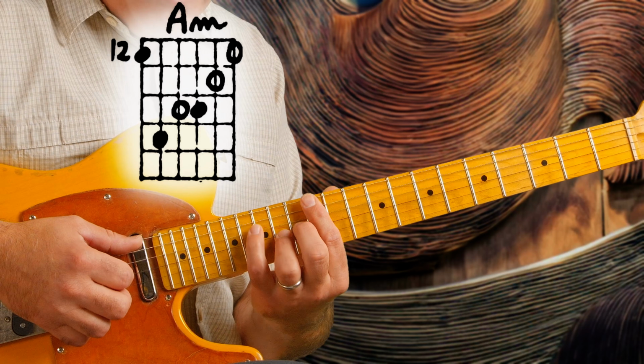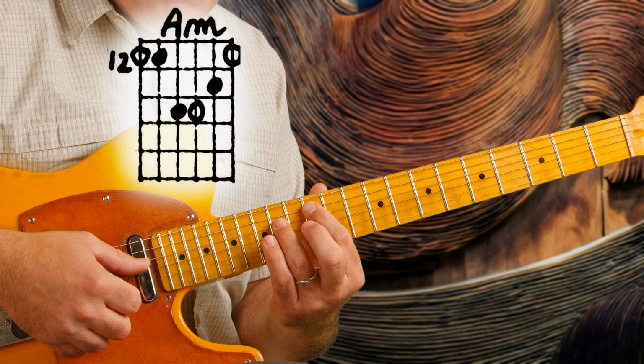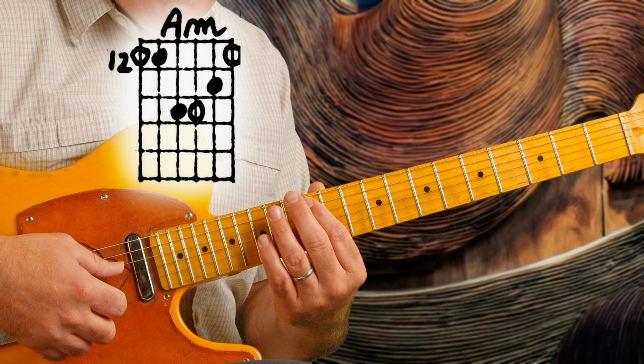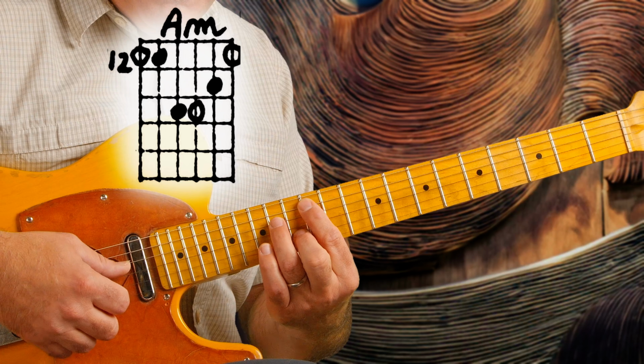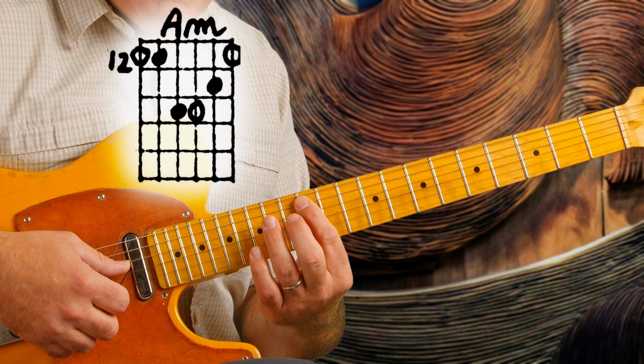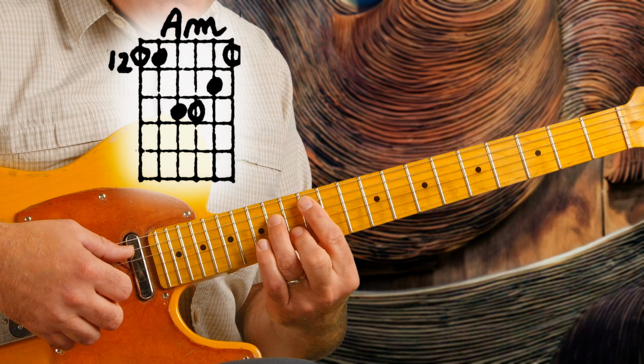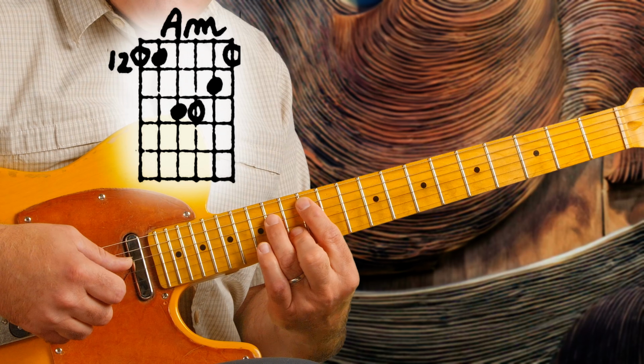Position number 12, we've arrived at 12 now. We have the root, 5. Let's see if we can do that without, yeah, there we go. Just need to not be so heavy on the bass note. So we have the root, 5, and then the flatted 3.